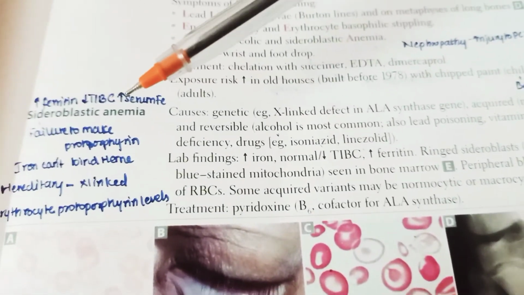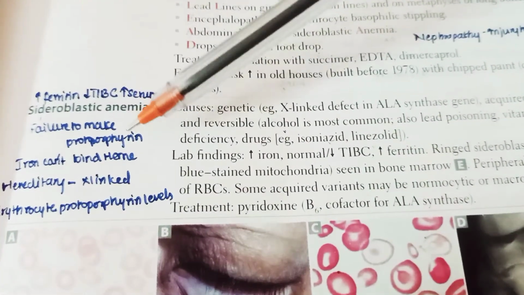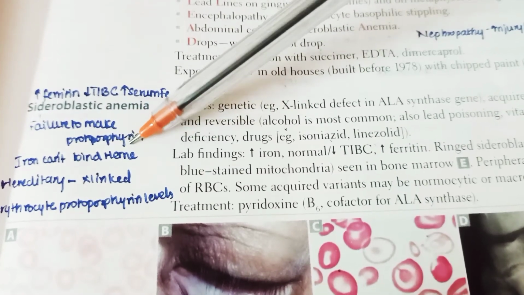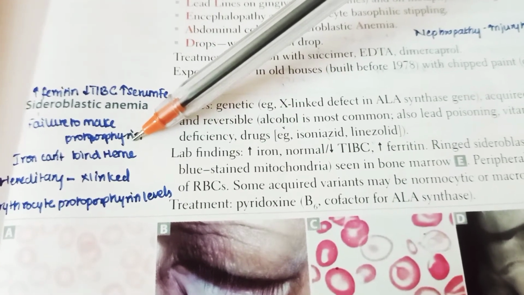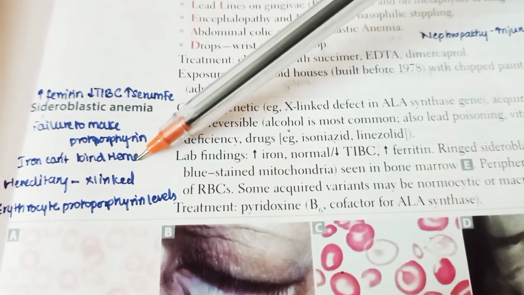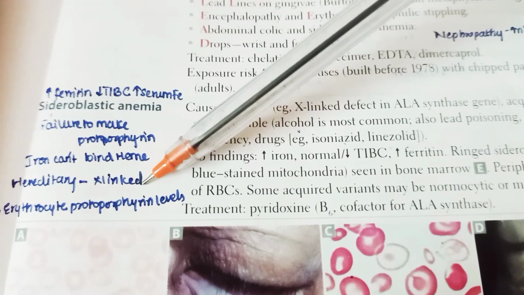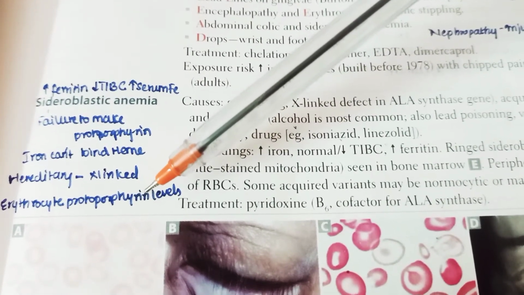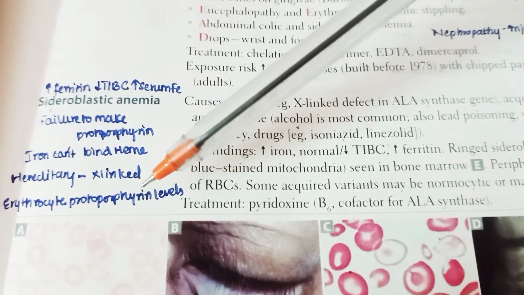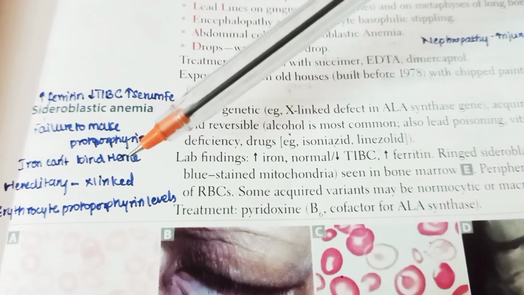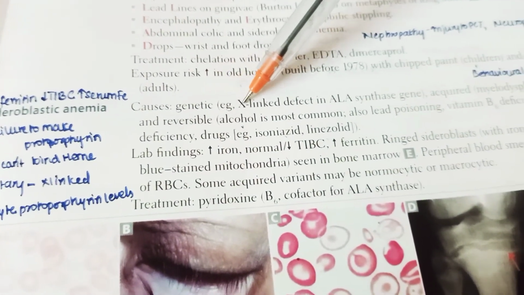And coming to sideroblastic anemia. Here the problem is mainly failure of making protoporphyrin. So if protoporphyrin is not made, then the free iron will be increased, right? So iron can't bind to make hemoglobin. It is a hereditary X-linked condition, and erythrocyte protoporphyrin levels will decrease, but iron levels may increase. So this is a genetic cause.